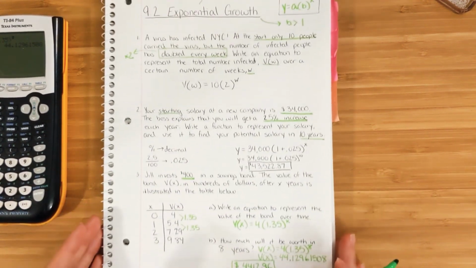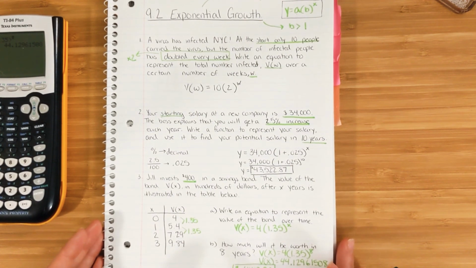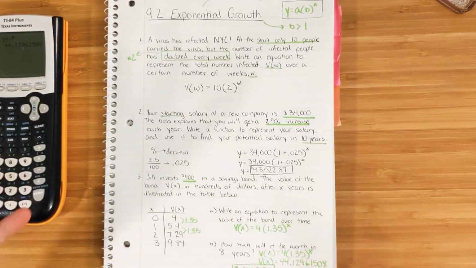These are just some examples of exponential growth questions that you might be faced with, and we'll have more practice problems to deal with over the next week. But tomorrow's lesson is on exponential decay and how those questions are presented to us as well.